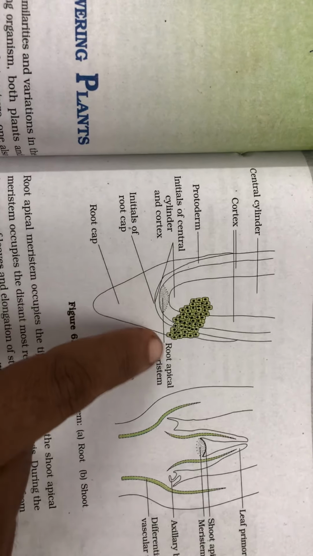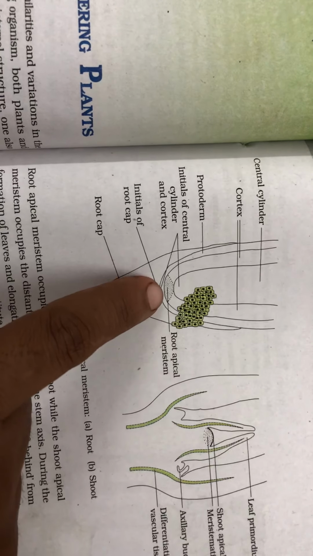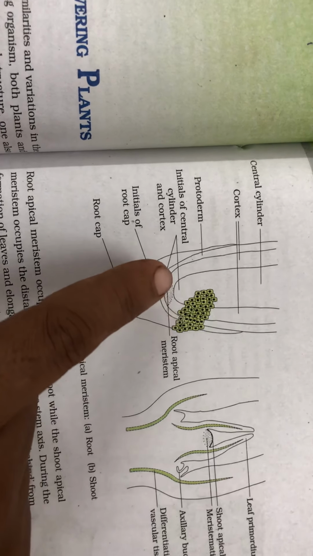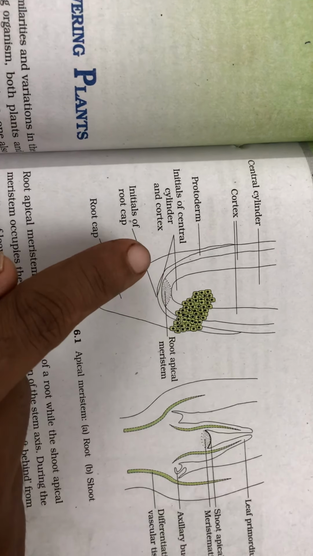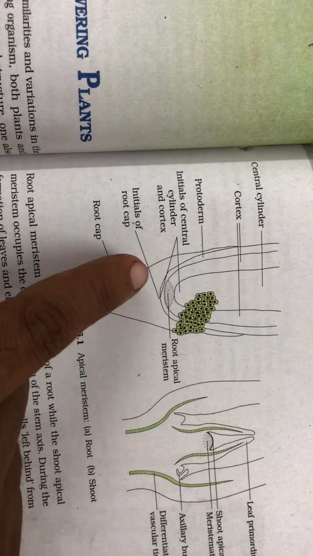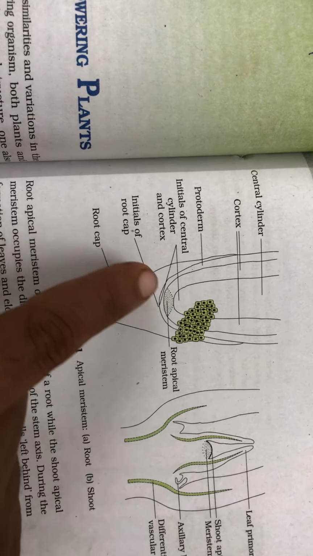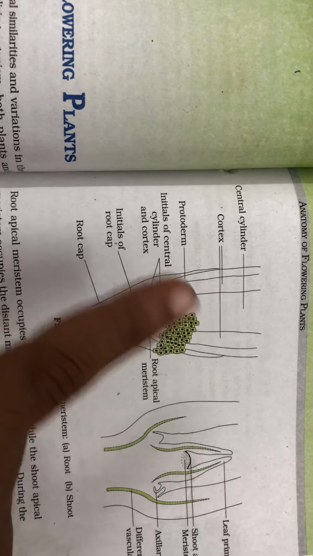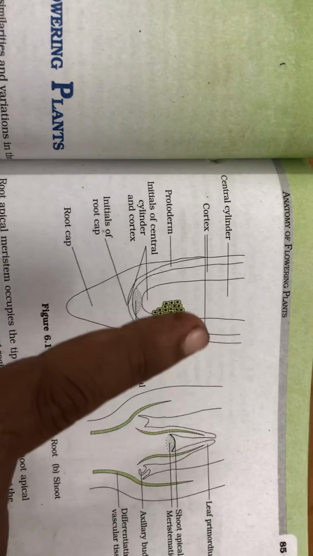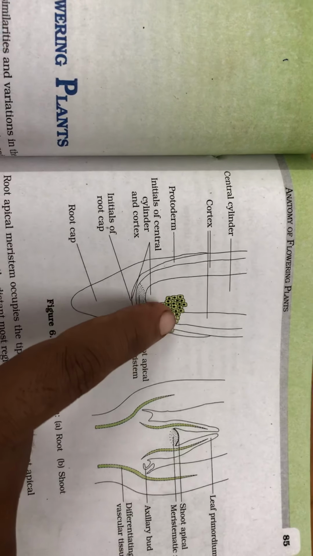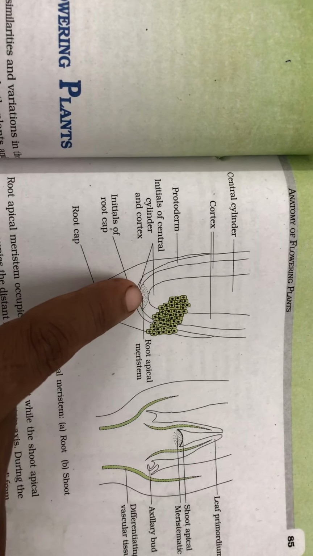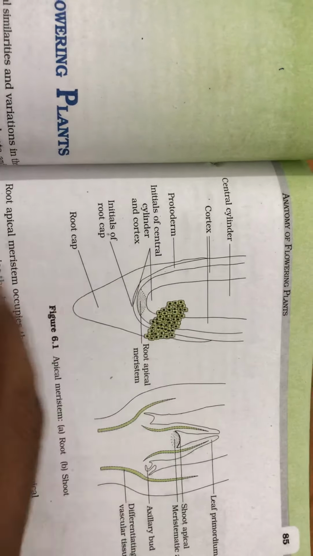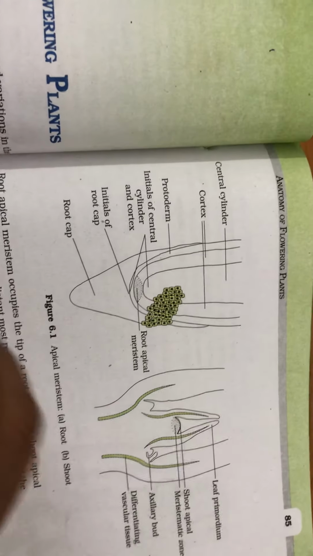Here then comes the root apical meristem, and again above that there are the initials of the central cylinder and cortex, right? Protoderm is there, cortex is there, and central cylinder is there. So these cells are there. In this root apical meristem, these cells are continuously dividing. So by that division, the growth is going to increase.